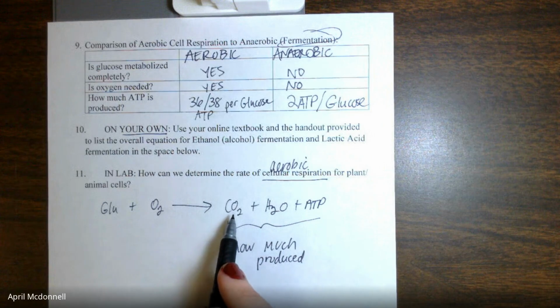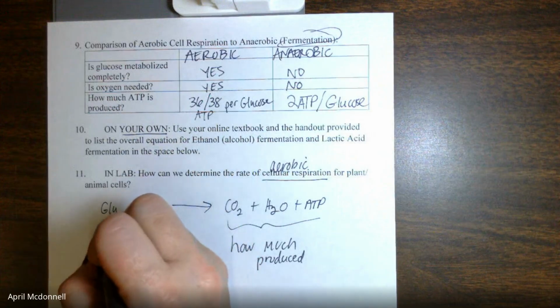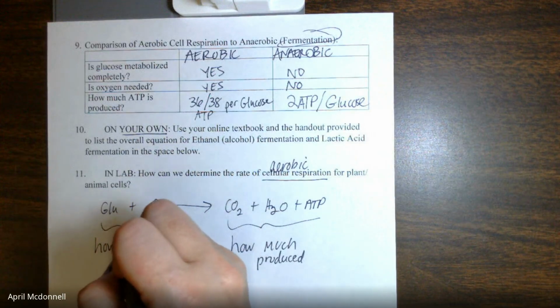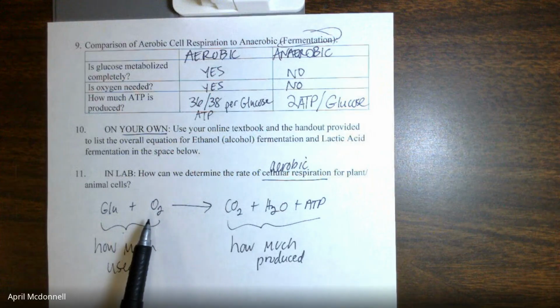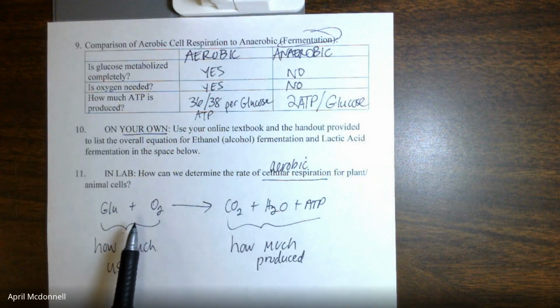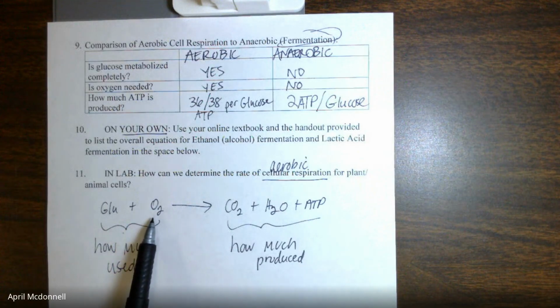If there was more carbon dioxide produced, then we'd say the rate of aerobic cell respiration was higher. We could also look at how much was used. If we had a device that measured how much oxygen the cells used during aerobic cell respiration, and a cell used more oxygen, then we would say the rate of cell respiration was increased. So that is what we are going to be doing in our lab, and I will explain that during our lab class.